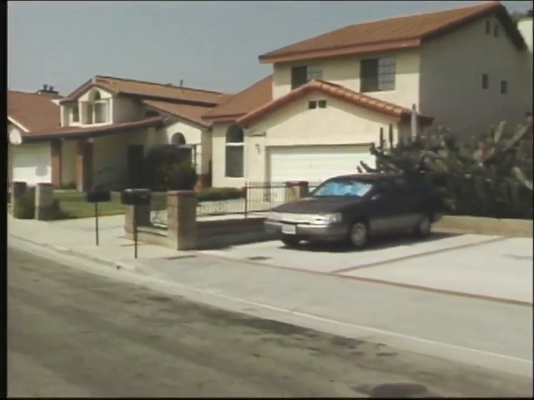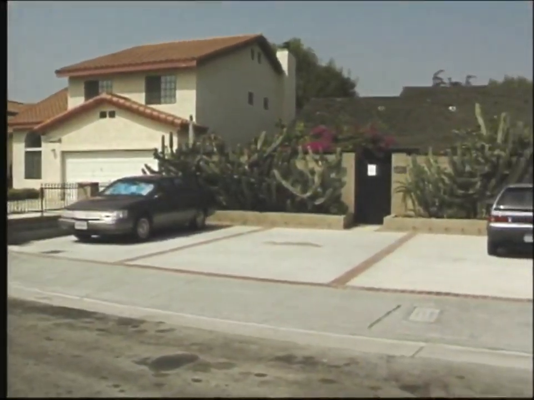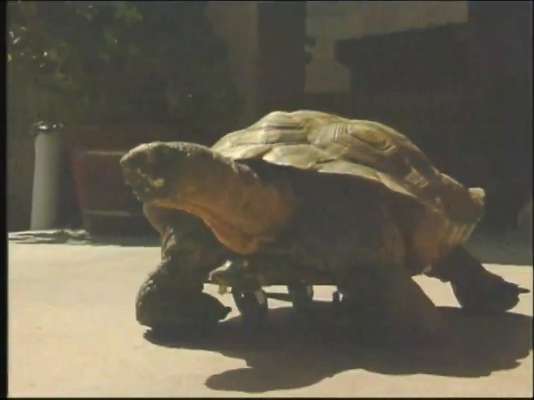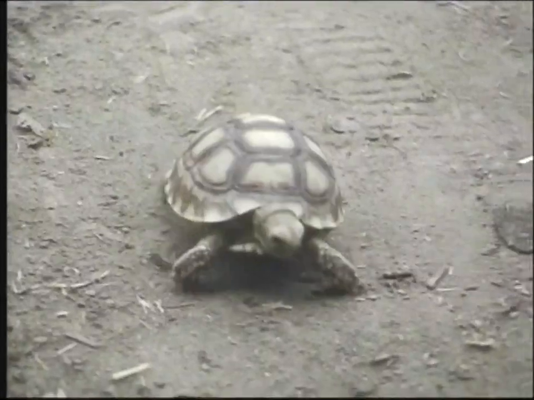On a quiet residential street in Southern California lies Casa de Tortuga, the Turtle House, a private rescue mission for injured or abandoned reptiles.